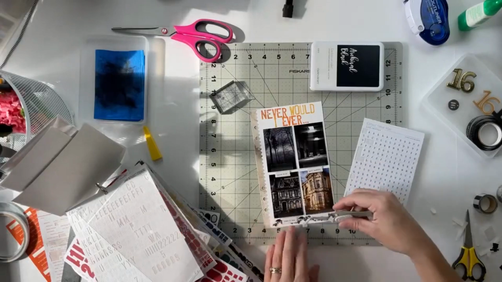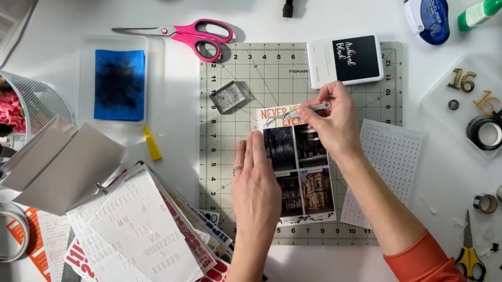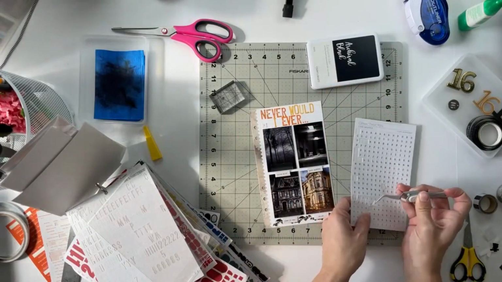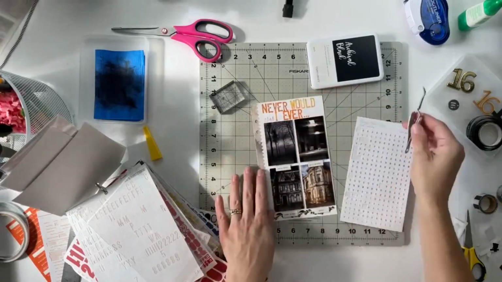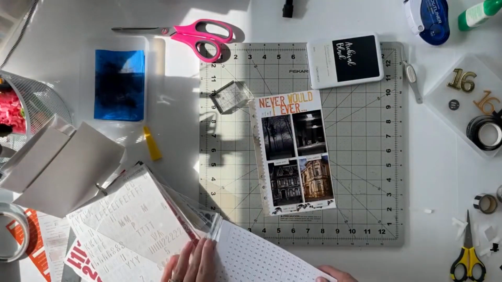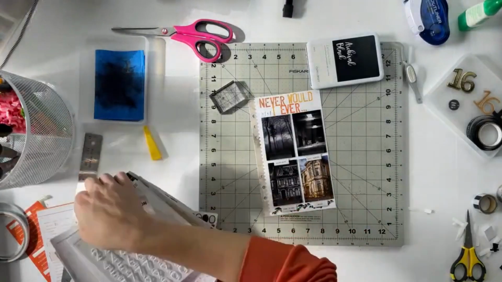So my title says never would I ever, and then for telling the story. For my number, I didn't have a ton of places where I could put my number 16, so I grabbed these little tile alpha stickers and picked the 1 and 6 to add up right above that very first photo, which is fine.